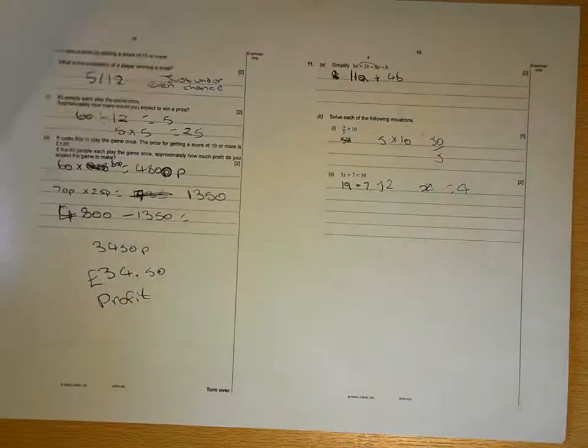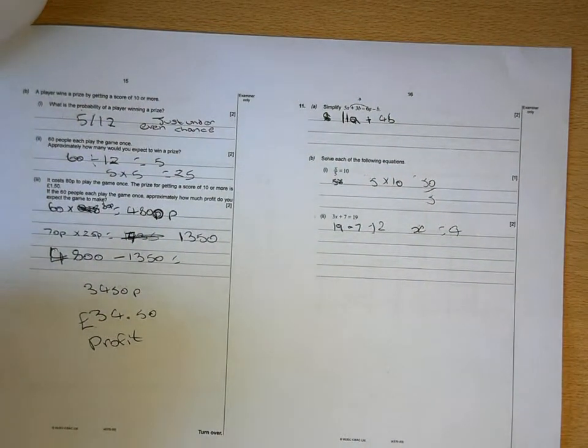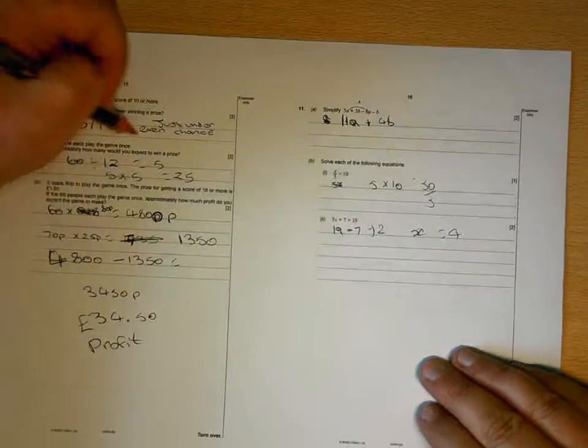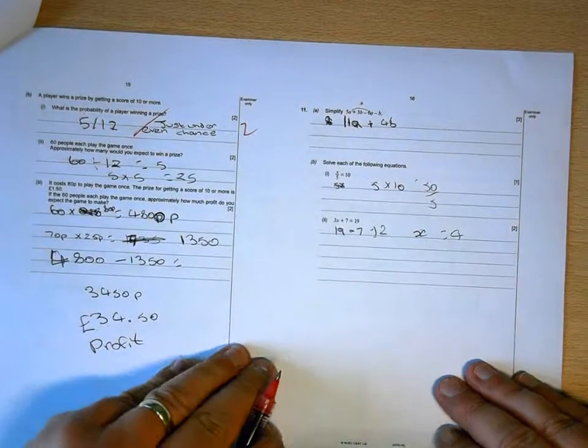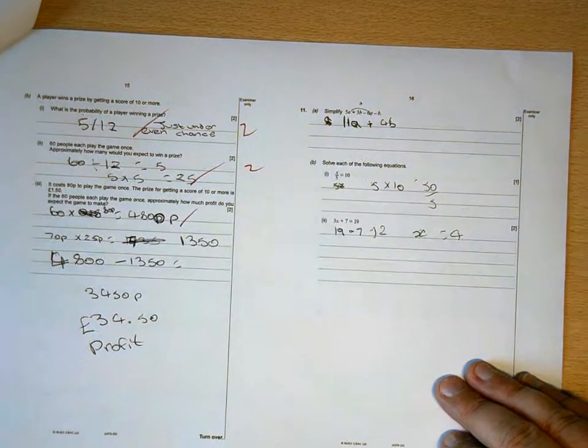5 for the page. Good. 25 people, well done. £48.